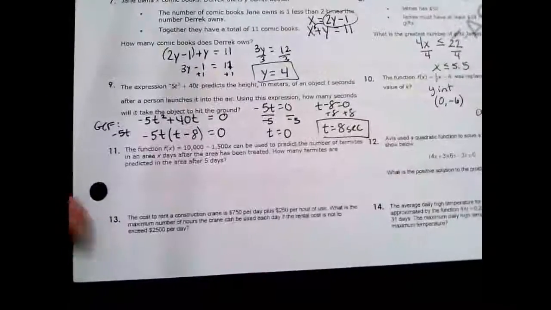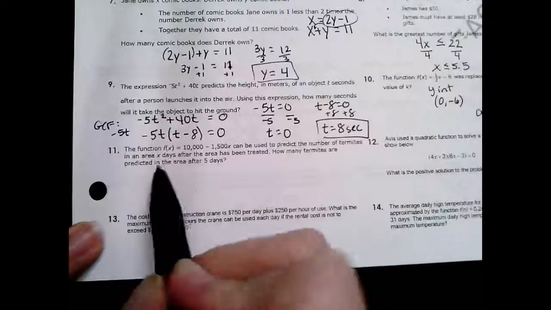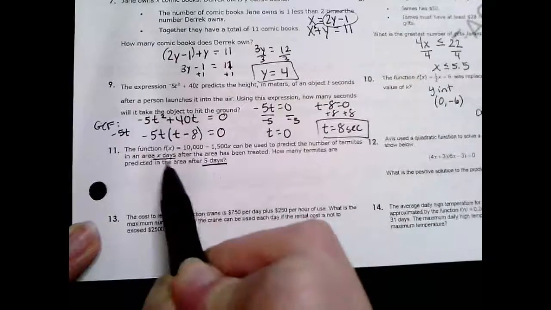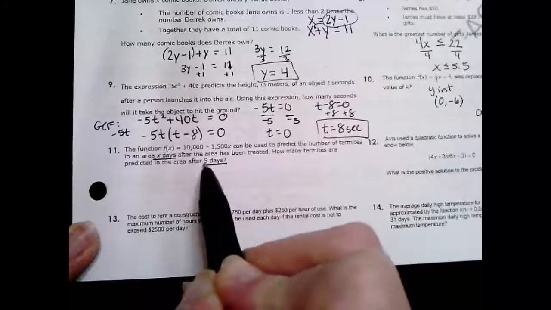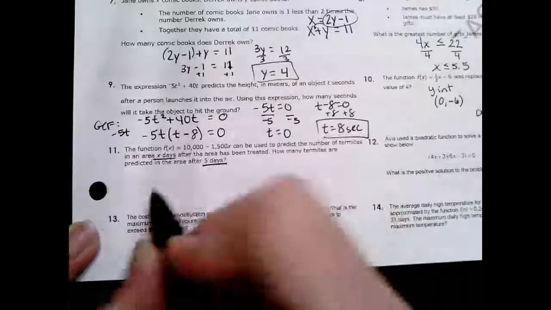Okay, number 11. The function f of x equals 10,000 minus 1,500x can be used to predict the number of termites in an area x days after the area has been treated. How many termites are predicted in the area after 5 days? The key here is that it's saying x days and then it's saying 5 days. That means x is 5, okay? X is days, x is 5 here, x is 5 that we're going to plug in.